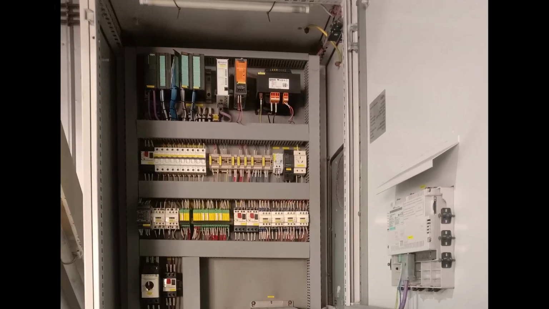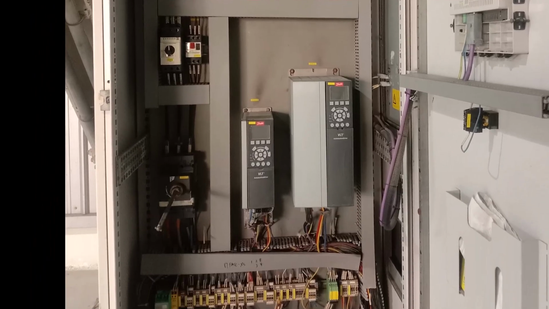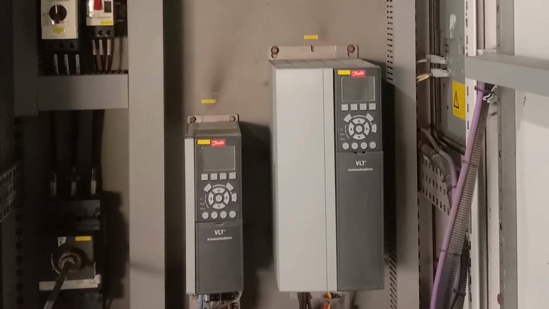Now identify where this component is located in the panel. We refer to the drawing. This is essential because the drawing provides a clear layout of each component's position, allowing us to locate the VFD and other components accurately within the panel.